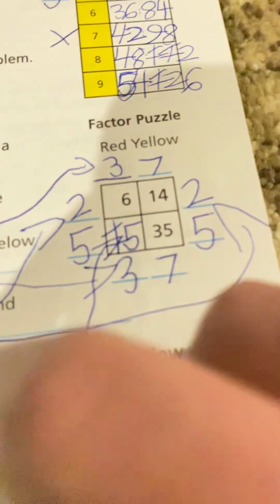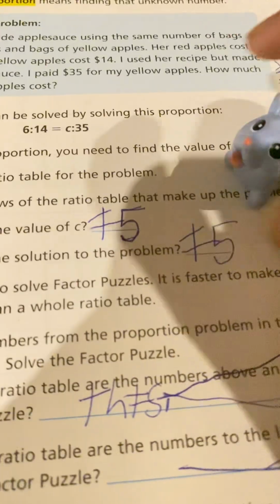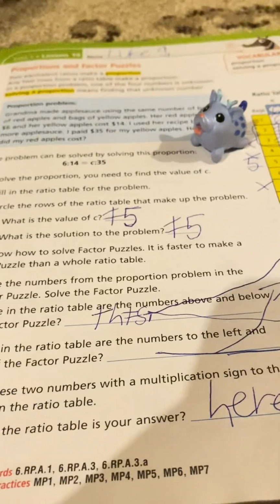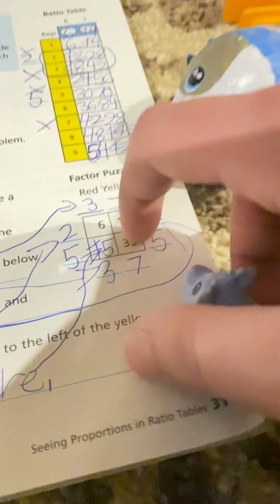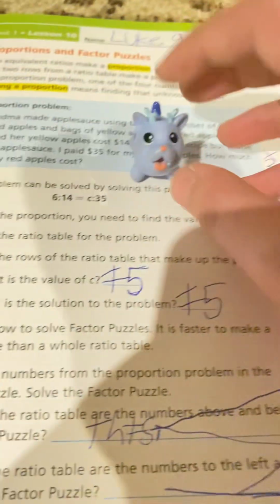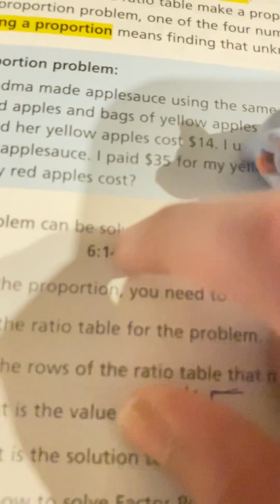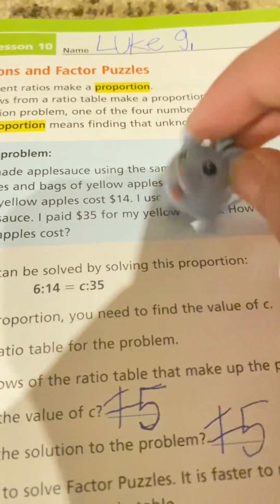So what is the missing value? 5 times 3, which is 15. So C equals 15. Wow, that's so interesting. Yes, you can solve a proportion by just looking at a ratio table and a factor puzzle. These can really help you figure out missing numbers in ratios.